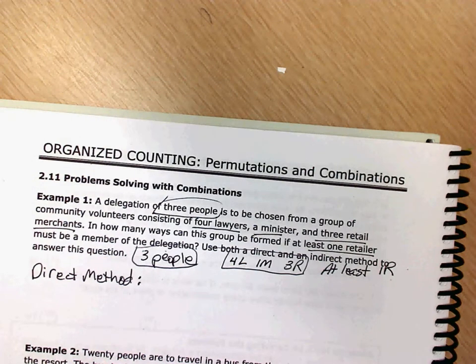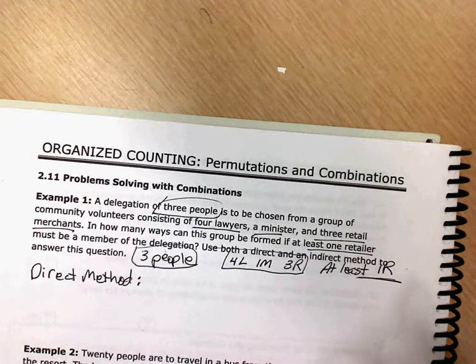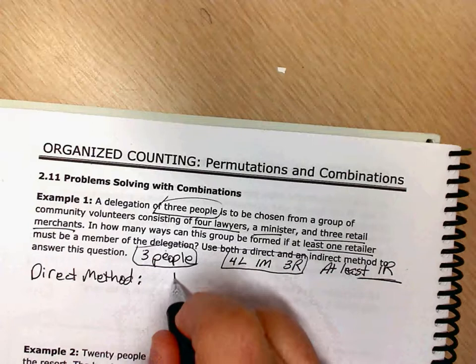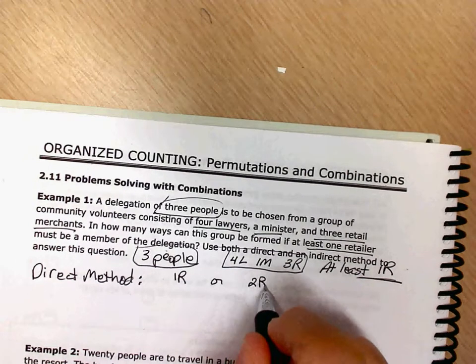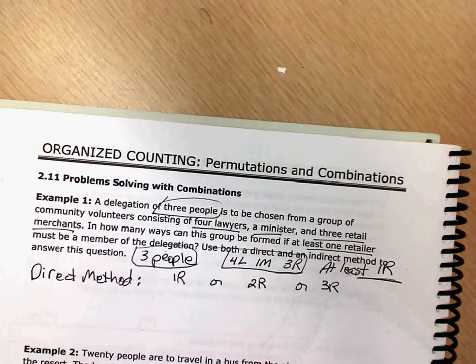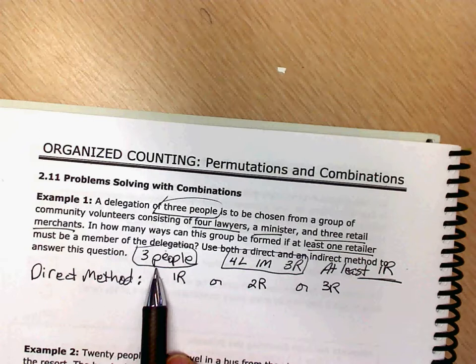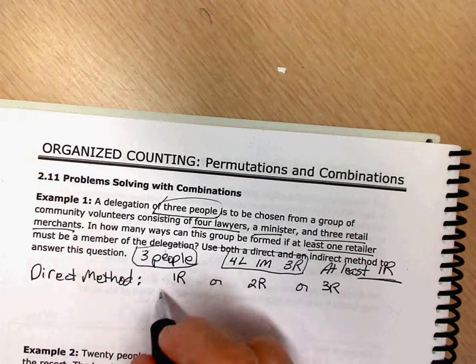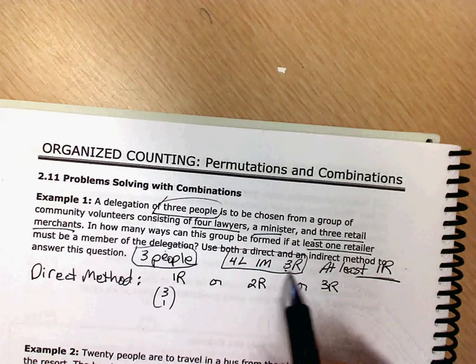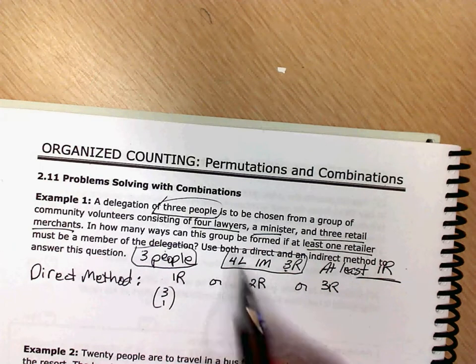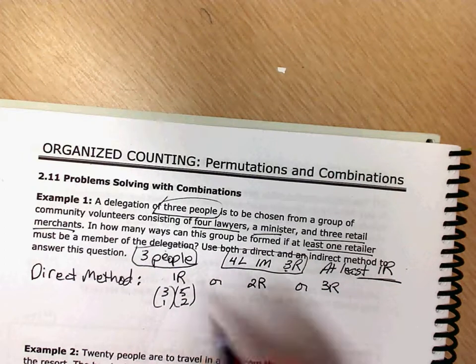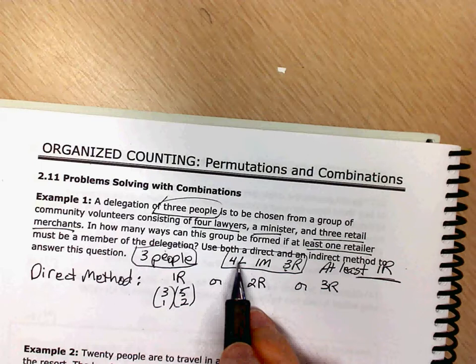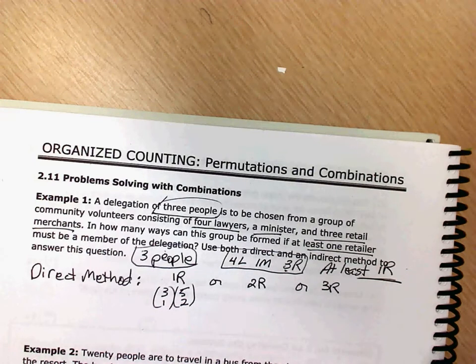The thing with the direct method is it's more work for one thing, but at least this question isn't that onerous. When there's at least 1 retailer, you have 3 cases. You could have 1 retailer, or 2 retailers, or 3 retailers, right? And we stop at 3 because it's a 3-member delegation. So in this case, we choose our 1 retailer out of the 3 retailers. Then there's 5 people left to choose from, and we need to choose 2 people from our non-retailers, right? 4 plus 1 is 5, in order to make up a group of 3.